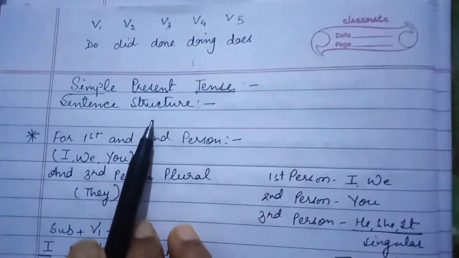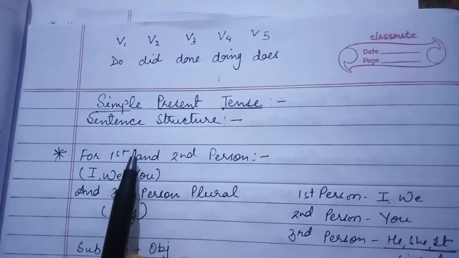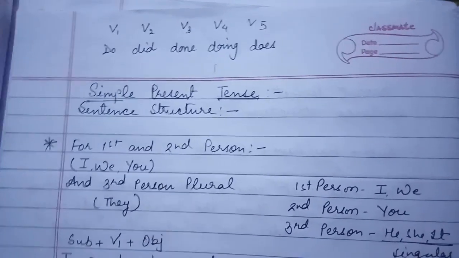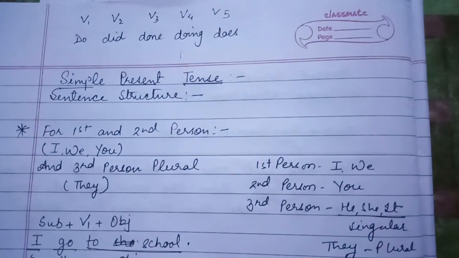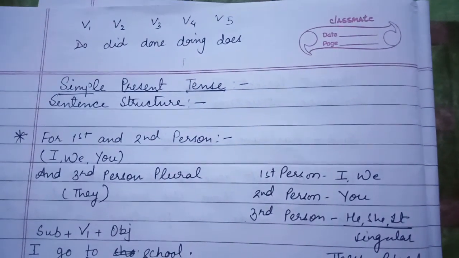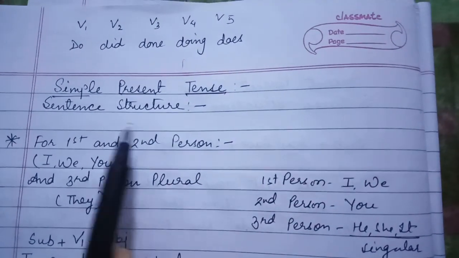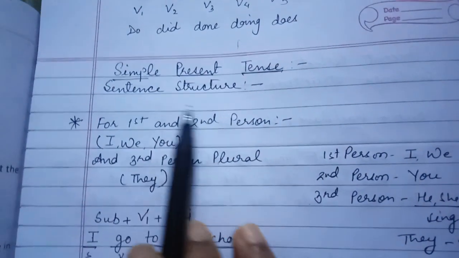Now children, see the sentence structure of these two tenses, simple present tense and present continuous. These things are not given in the book, so I am teaching you separately. I have prepared a note and I will click a snap of it and post it as your assignment. You will copy this part in your grammar copy. See the sentence structure of simple present tense. We have seen the uses. What is the sentence structure now?